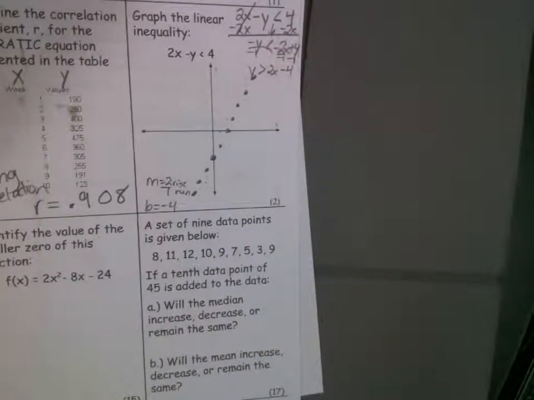It's hard to see those lines. Yeah, they're really light. I don't know why it came out like that.